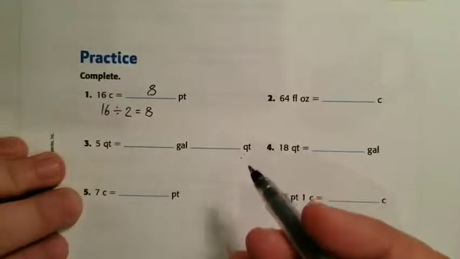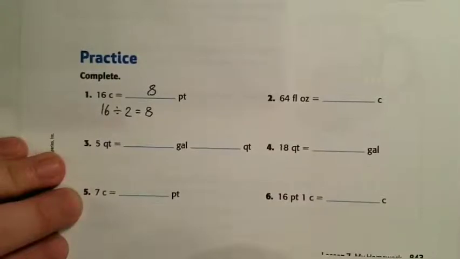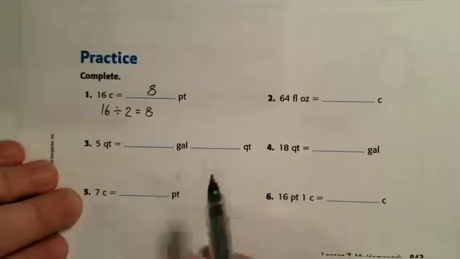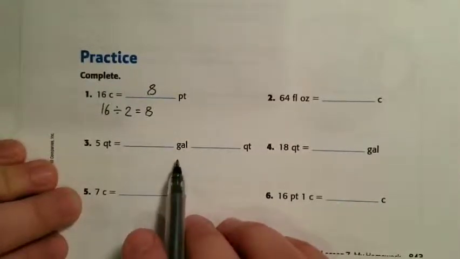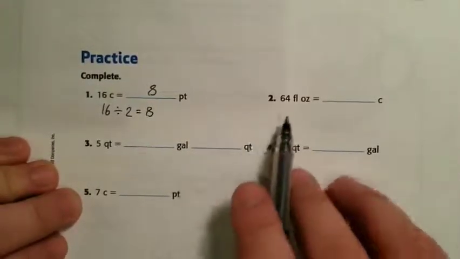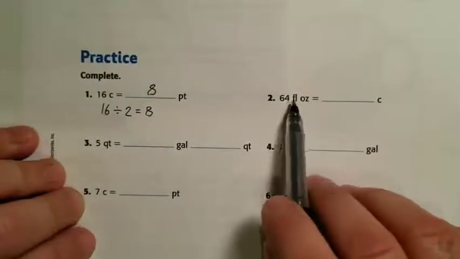Now, how did I find out that there are 2 cups in each pint? Well, there's a conversion table. We looked at it in a previous lesson. If you haven't followed my video, just go to the previous lesson. It's right there in lesson 6. Okay, all right, on to the next one.